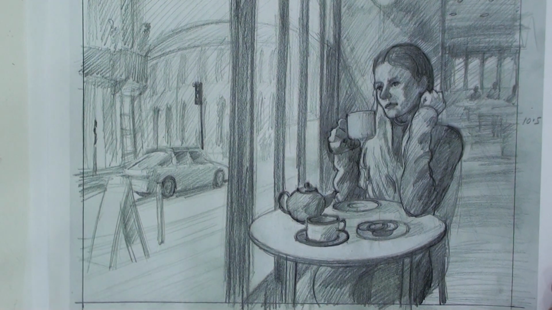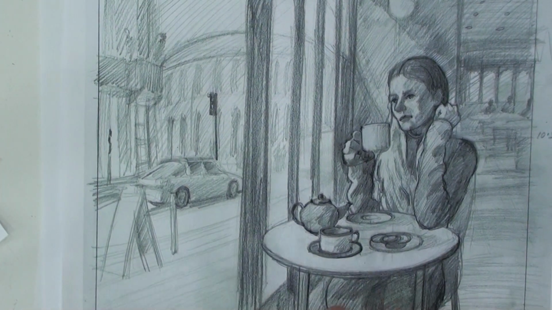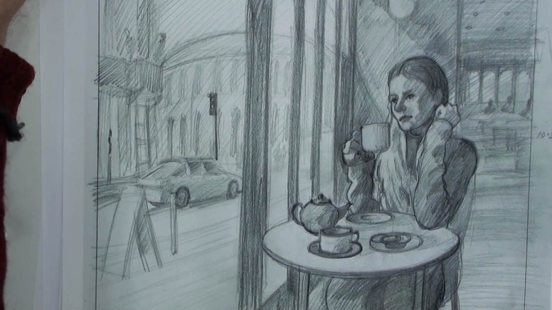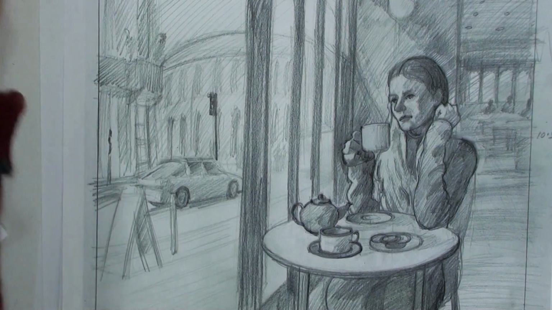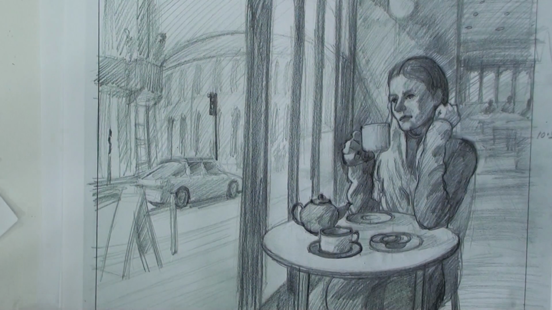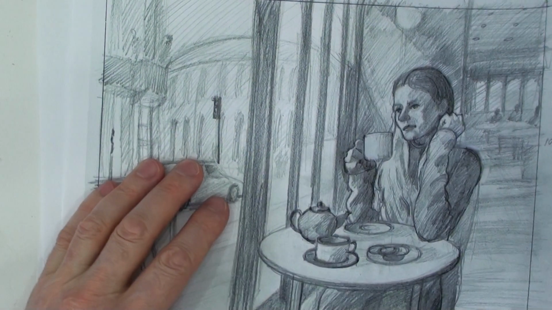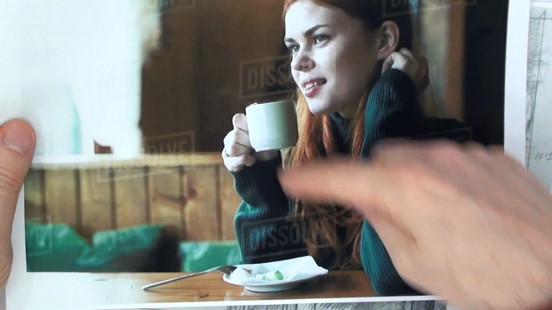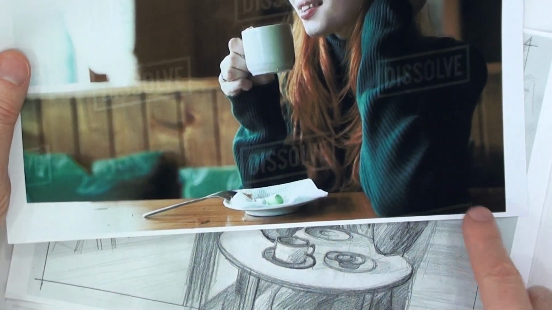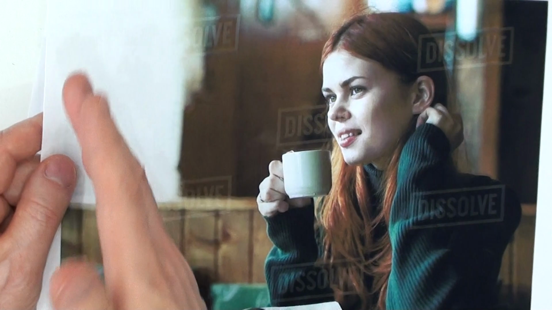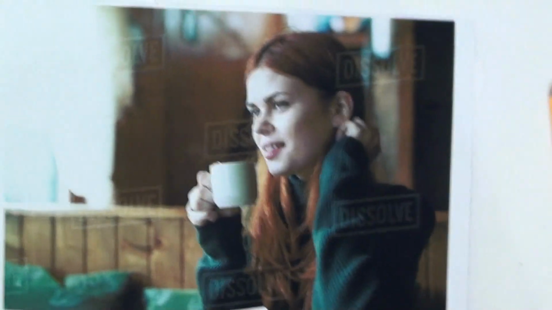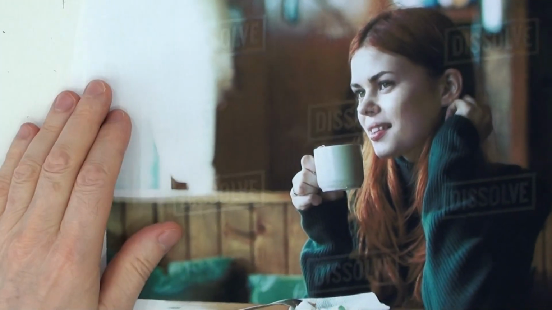Other ways of doing it might be to just extend the photograph a little bit. So if I have the photograph of the girl, which is underneath here, I could just extend the table and have a window over here on the left and leave it at that.